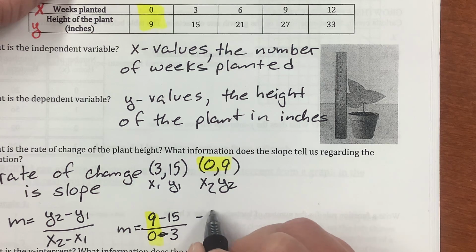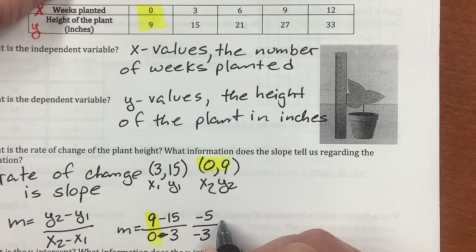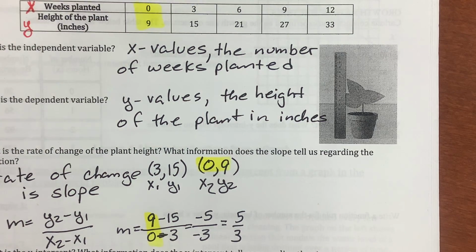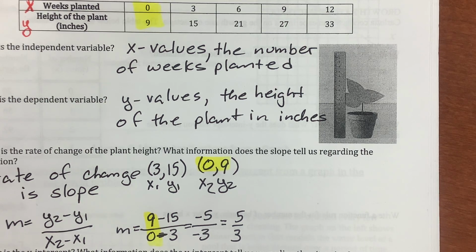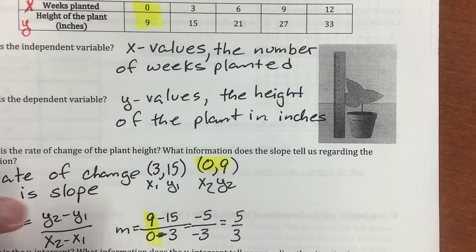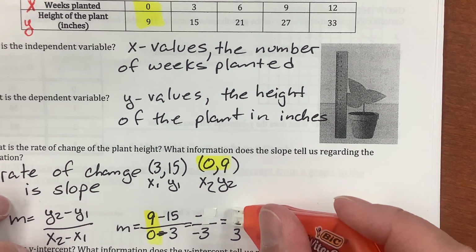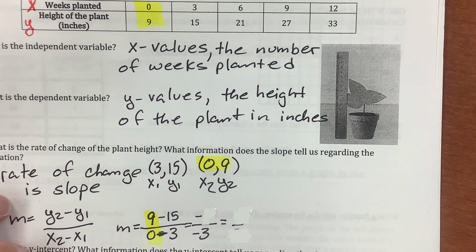9 minus 15, negative 5. 0 minus 3, negative 3. Oh, wait a second. Negative divided by negative is positive. It's 5 over 3. Okay, not too bad. Wait a second, it's not 5 over 3. Silly Bono, give me that calculator. I did that wrong. I know I did that wrong because 9 minus 15 is negative 6. Silly, silly child I am in my old age. I should have grabbed the calculator to start with.